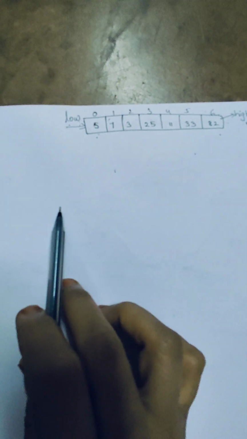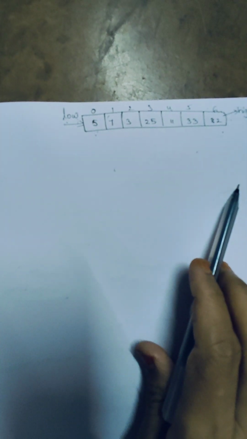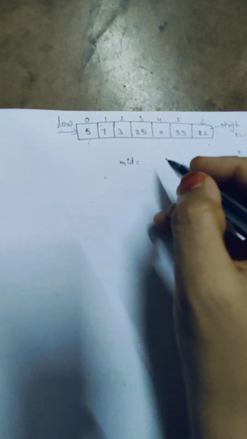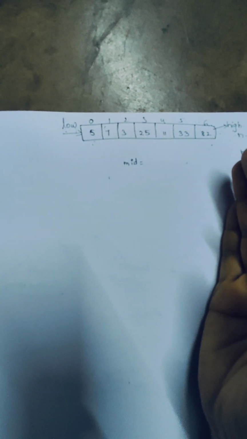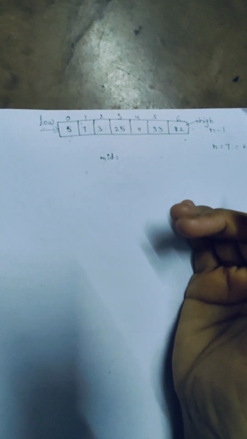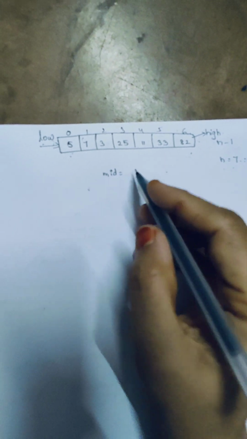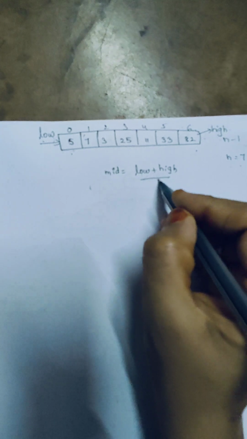Using the divide and conquer approach, first we divide the array into two subarrays. For dividing the array, we follow one equation called mid. The formula is mid equal to low plus high by 2.